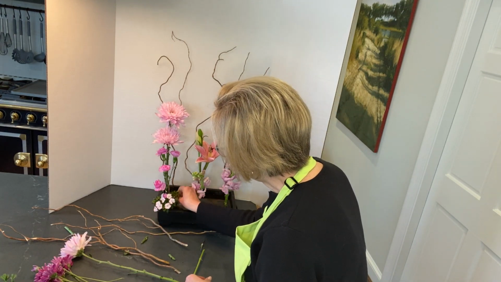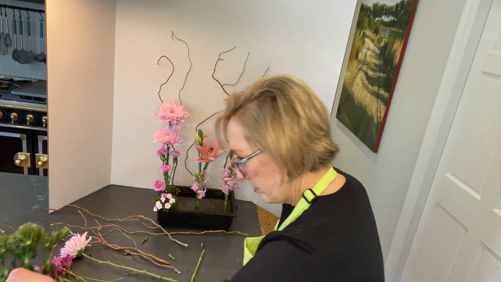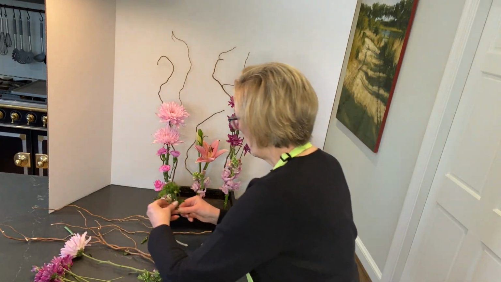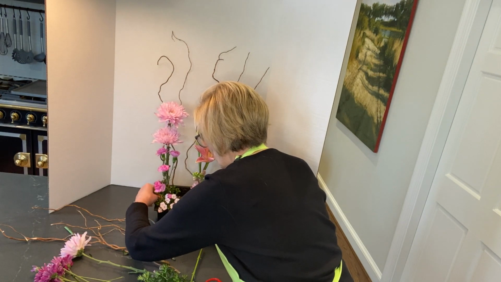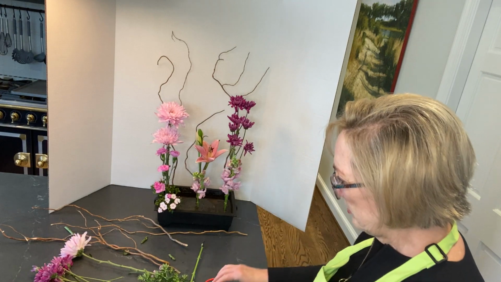Again, I really want texture here at the bottom. And I want the color to come throughout.